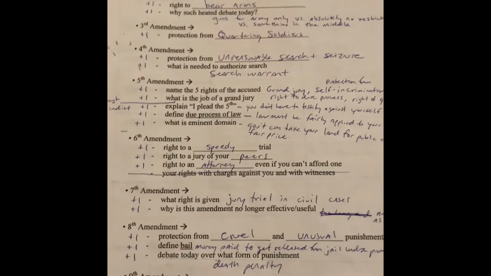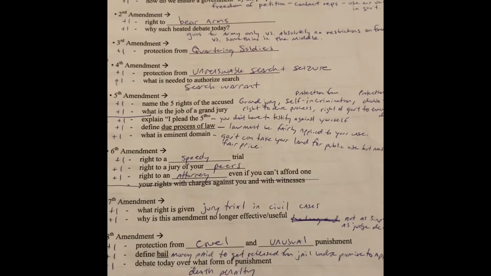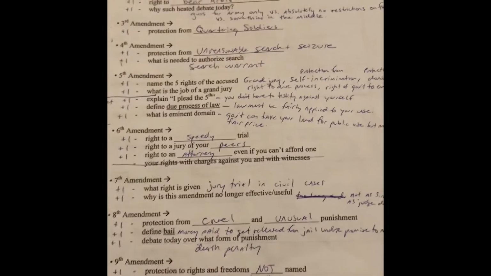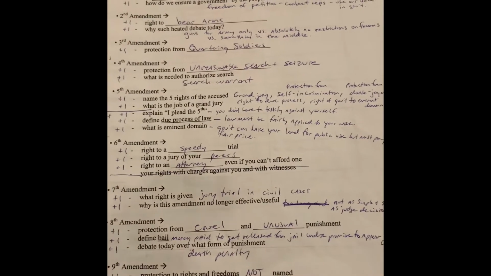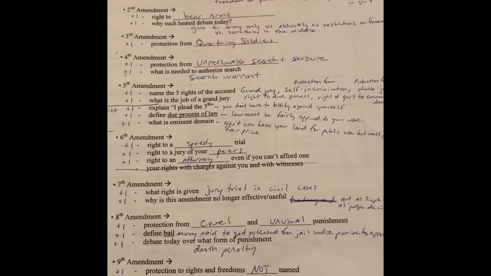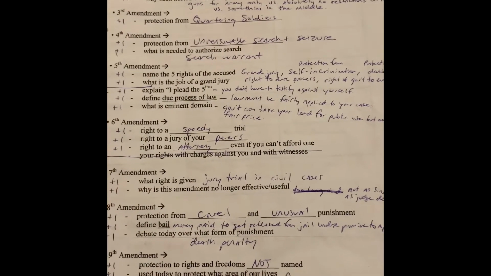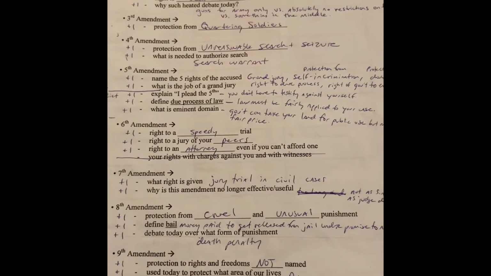The 4th, 5th, 6th, 7th, and 8th Amendments all deal with your rights as the accused. 4th Amendment, you don't have to allow the government to search your home without a warrant. The 5th Amendment has 5 freedoms that you're going to want to check out and make sure you know. Mainly, you have the right to a grand jury. That means you have the right for the government to make sure they have enough evidence to even bring you to trial. You have the right to protection from self-incrimination. You can plead the 5th. You can see right there. That means you have the right to remain silent.